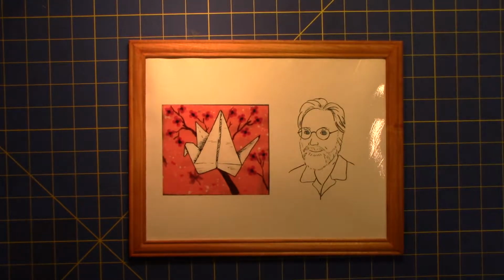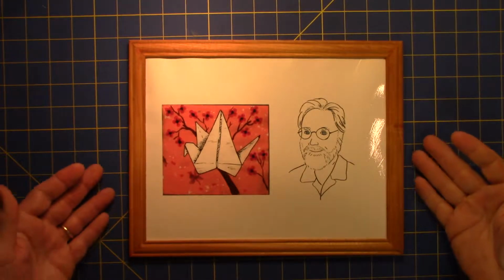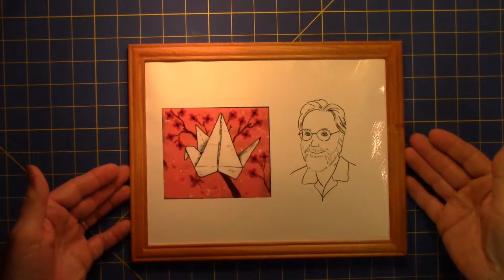Hello, I'm the art teacher. I would like to try my hand today at doing a little Mondrian picture.